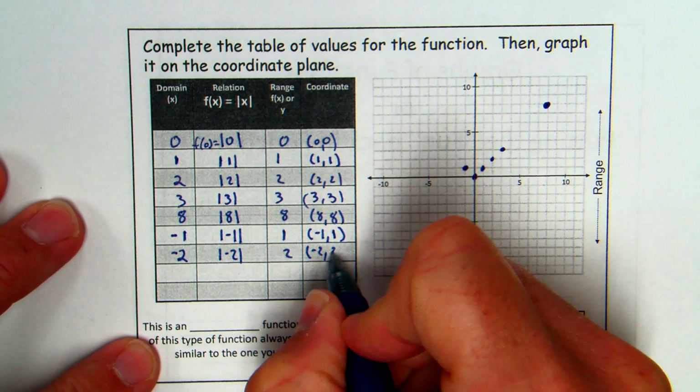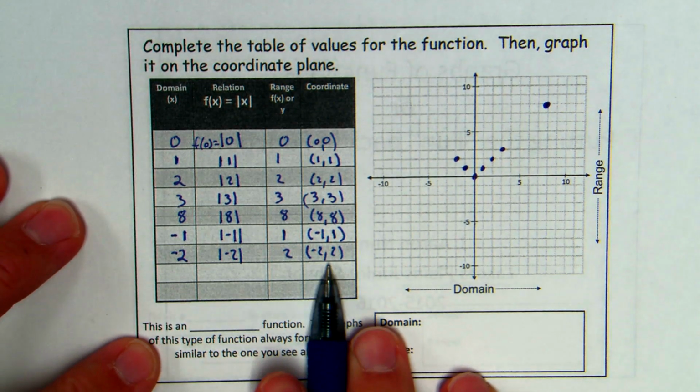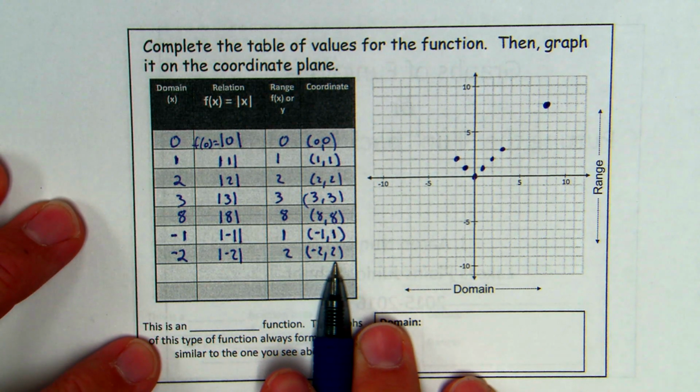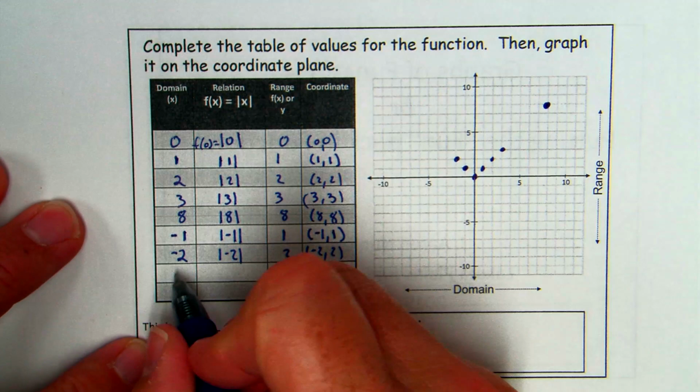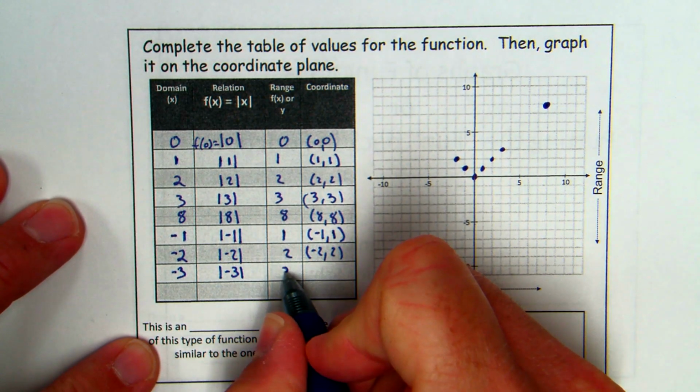Negative 2 gives me a 2, and I'm here. I call that my ballerina with a bad attitude point, negative 2, 2. It also amuses me that it's on point, but that's only funny if you're a dancer. Negative 3, the absolute value of negative 3 is 3.